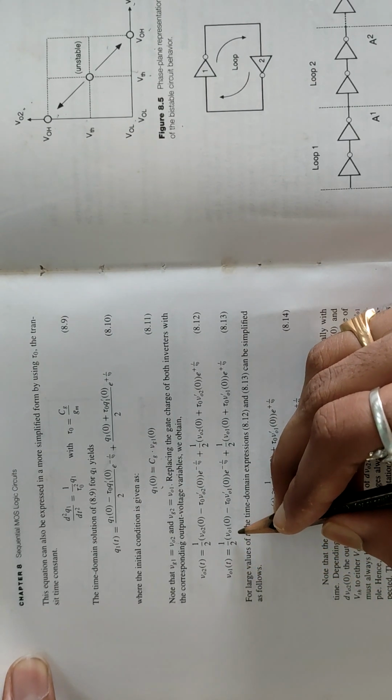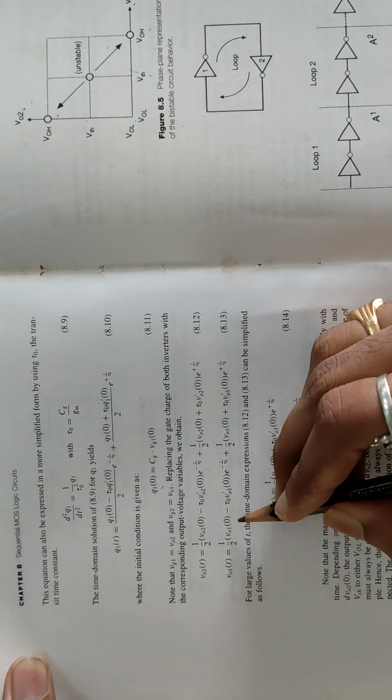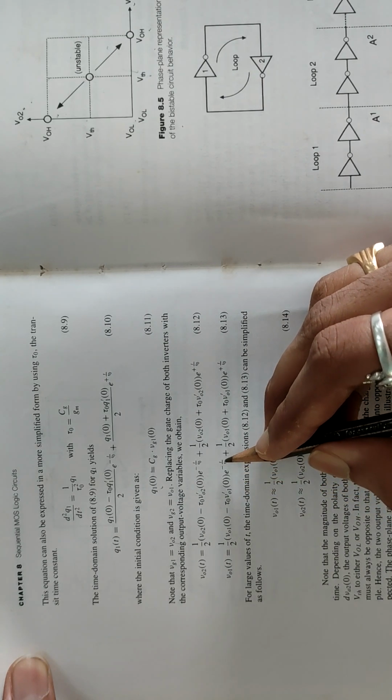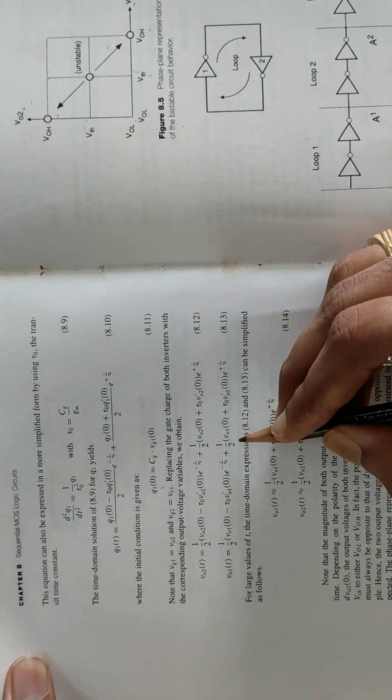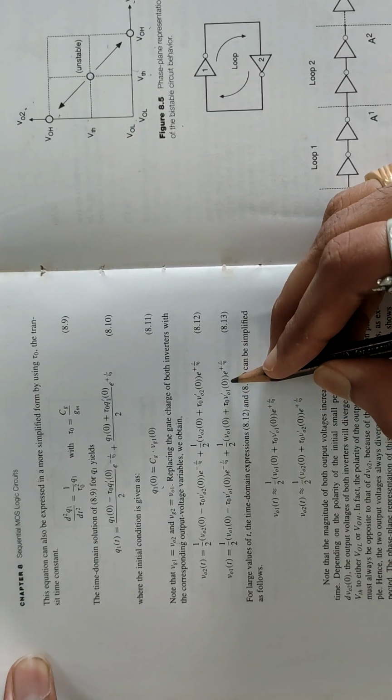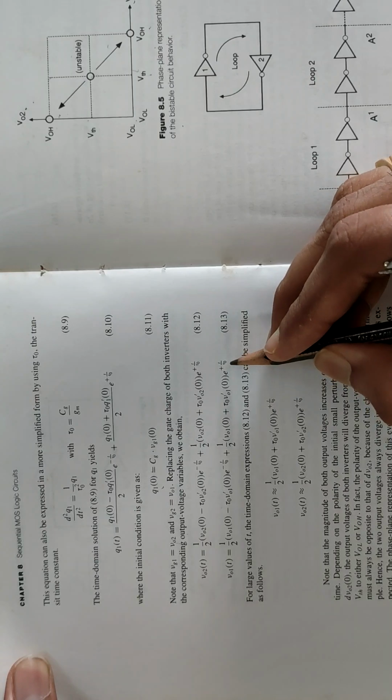V01 of t is equal to 1 by 2 (V01 of 0 minus tau naught V dash 01 of 0) e power minus t by tau naught plus 1 by 2 (V01 of 0 plus tau naught V dash 01 of 0) e power plus t by tau naught.